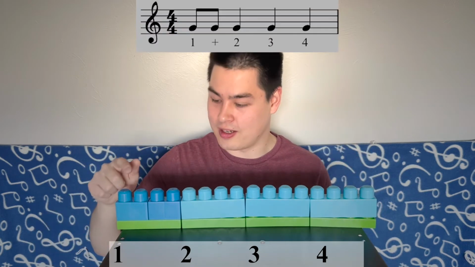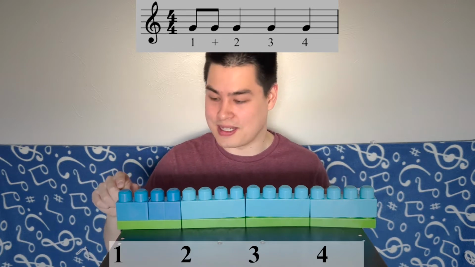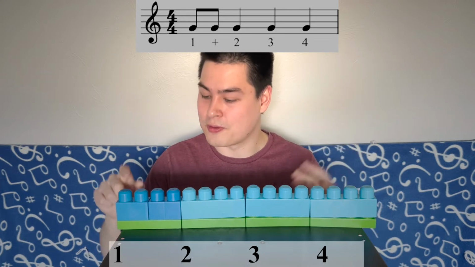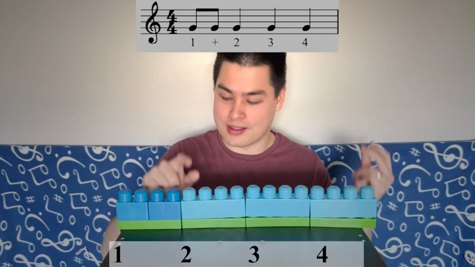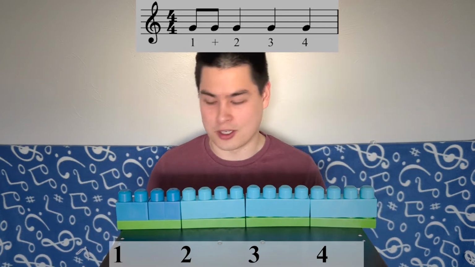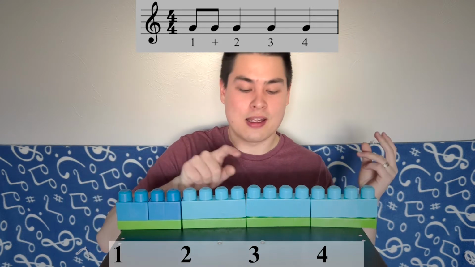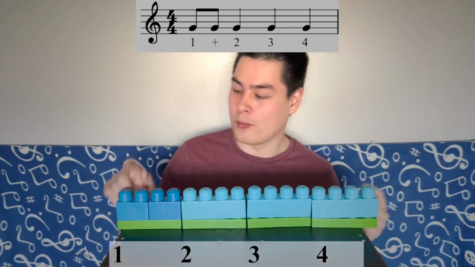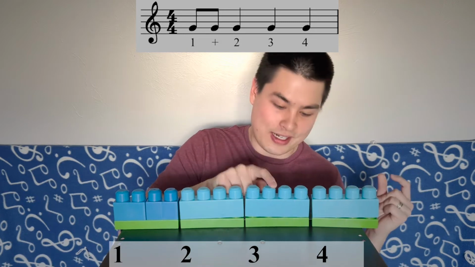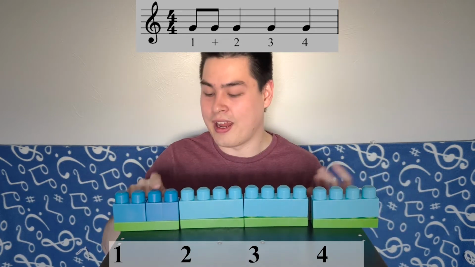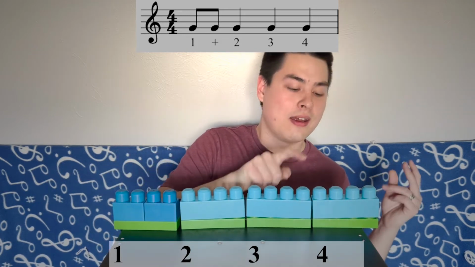So here it's 1 and, just like we talked about. Let's try doing that together. Our steady beat, this first one's going to be 1 and 2, and then from there it's just the quarter notes that we did already. So 1 and 2, 3, 4. 1 and 2, 3, 4. 1 and 2, 3, 4.